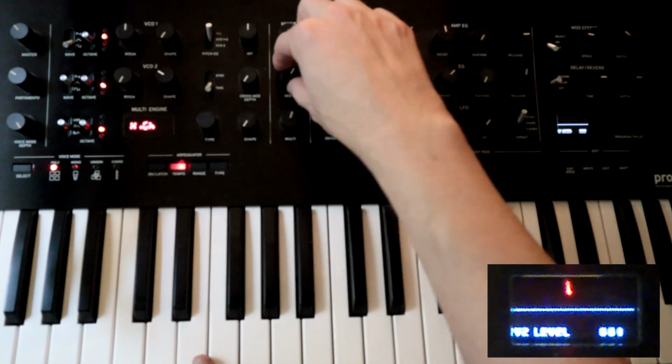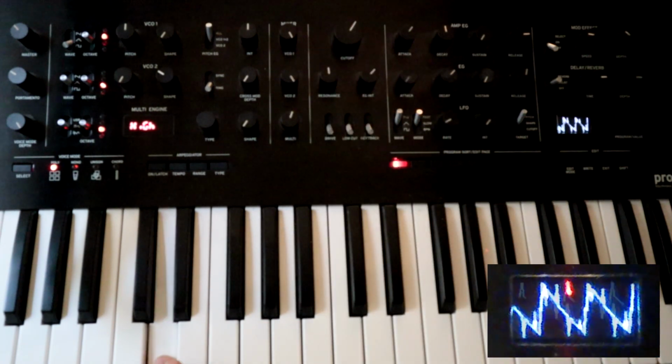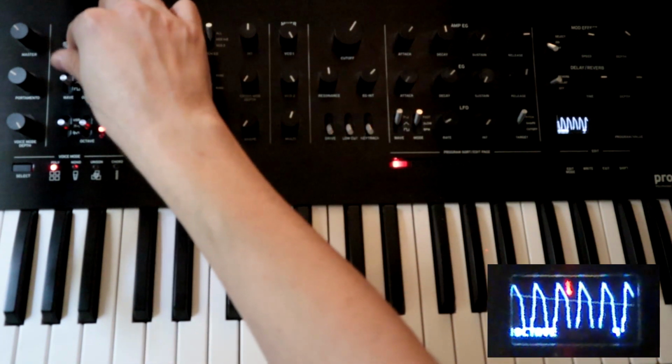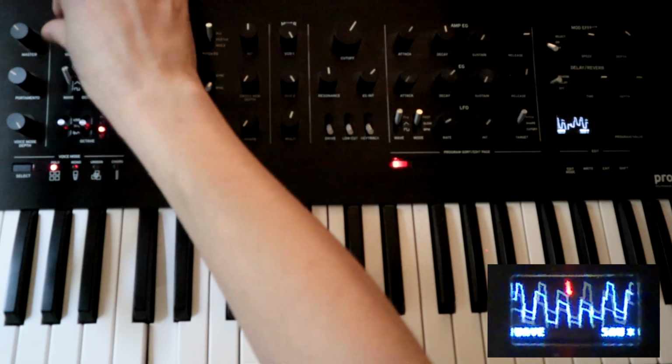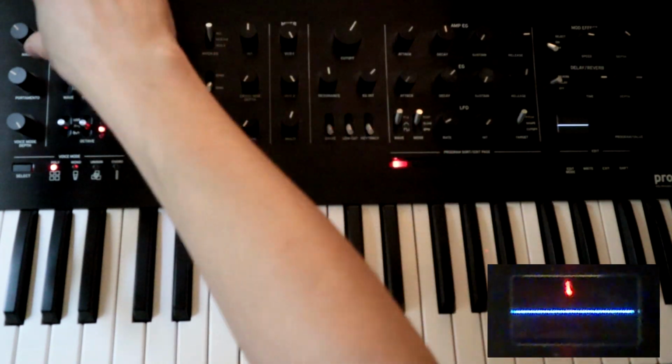So now we can turn on the mixer here, oscillator 2. We have it different octaves, different waveforms for each. In other words, all these controls are pretty much copied down here.